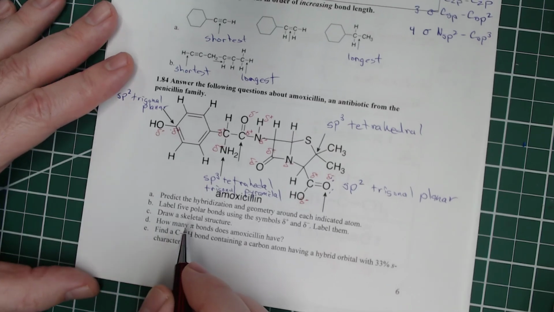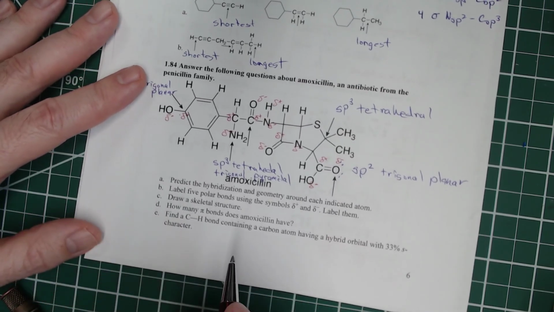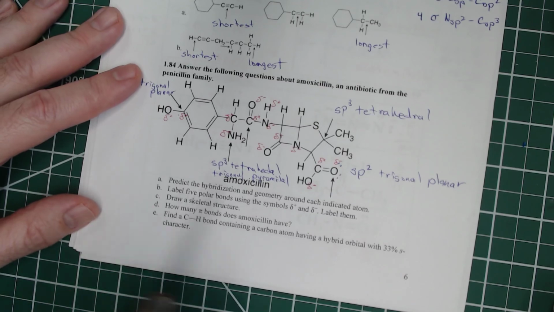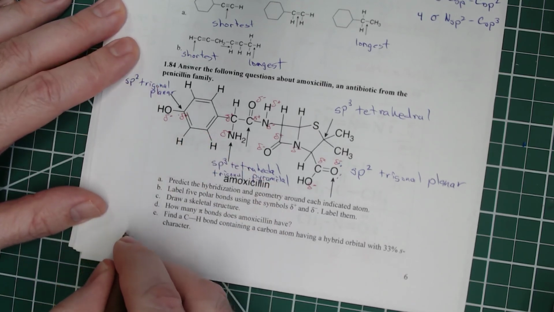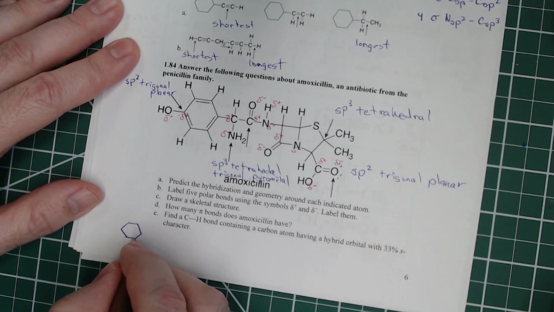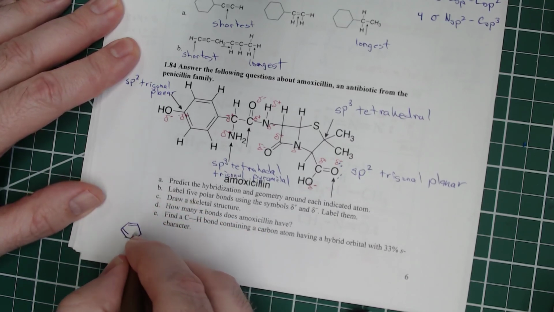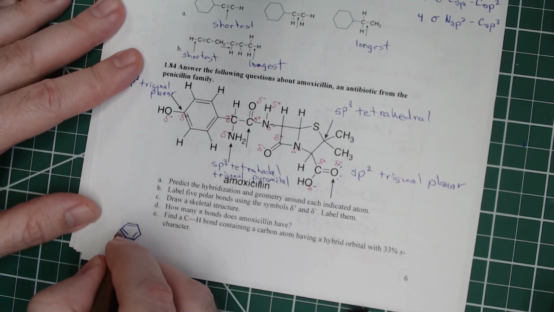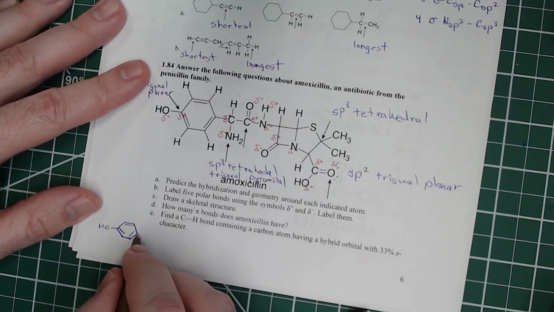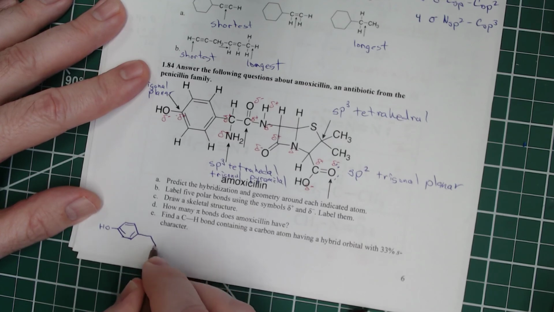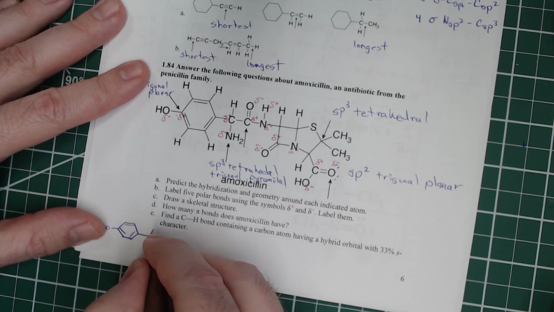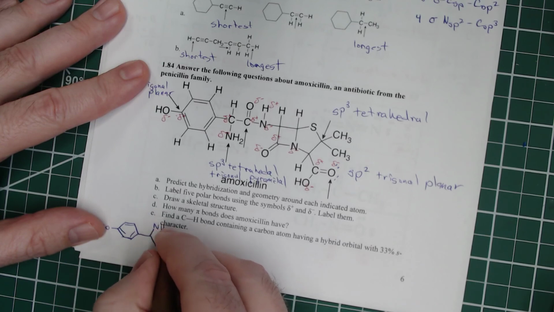All right, draw a skeletal structure. I may need more space here, but we'll figure it out. All right, so for this, we'll draw a hexagon to represent that benzene ring, and then we'll put those pi bonds in there. We don't need to put the hydrogens in, but we will put the OH there. And then we've got a carbon, another carbon, a nitrogen, and then here we'll put NH2.